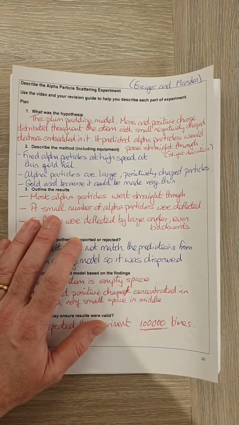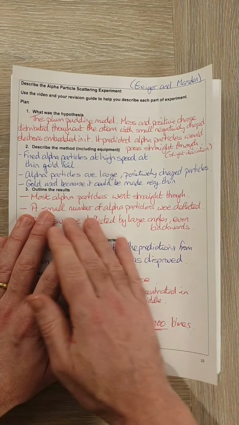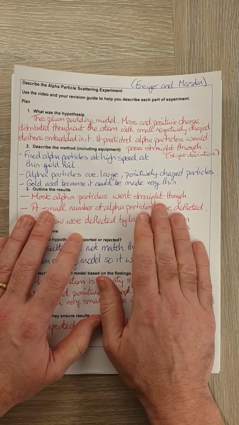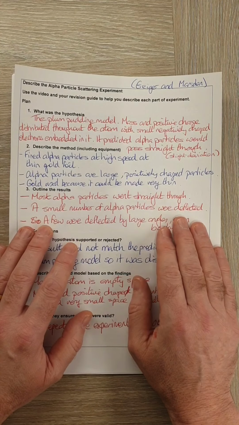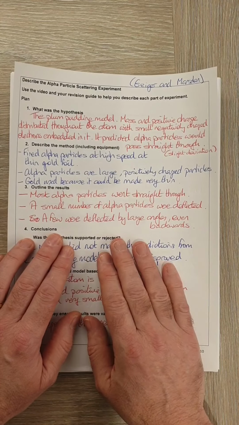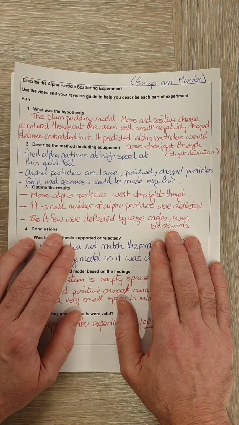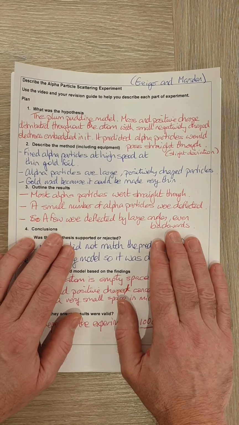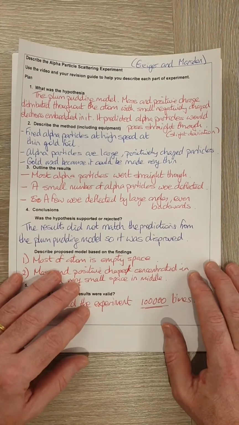Now, what results did they find? They found that, yes, indeed, most of the alpha particles did go straight through with some deflection. A small number of these particles were deflected, but a few of them were deflected by very large angles, even deflecting backwards, and this was completely unexpected. So what did this mean?